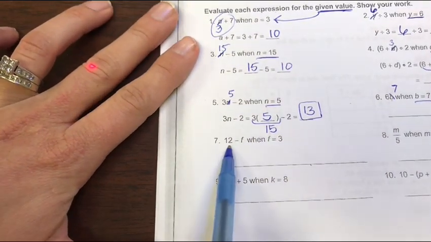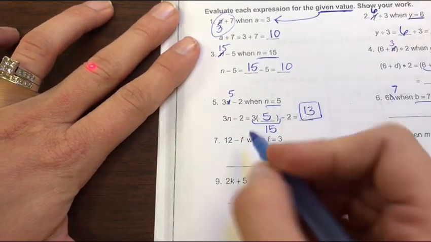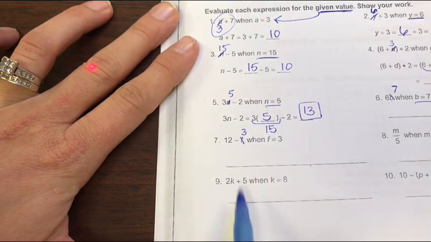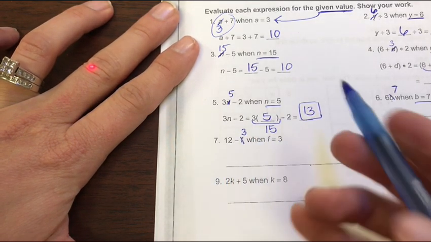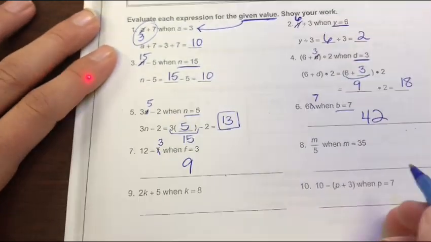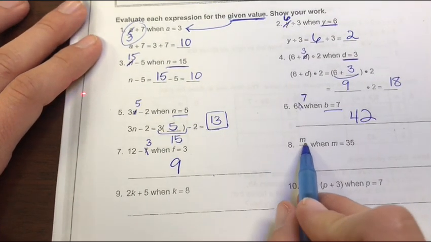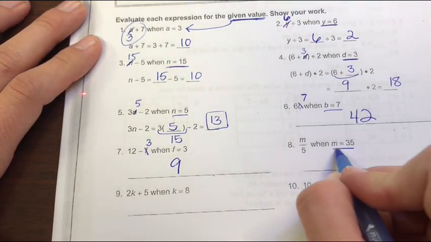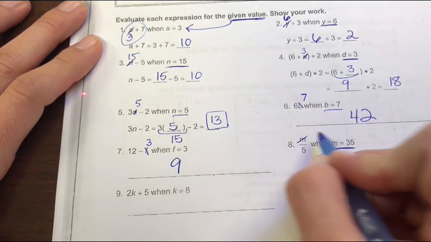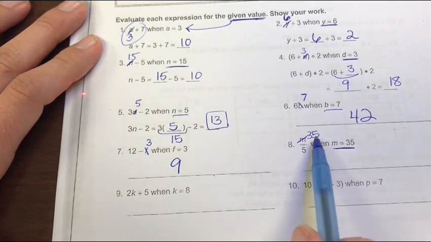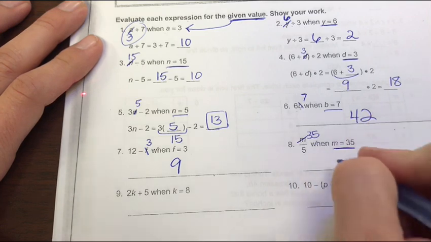Number 7, 12 minus f, where f is 3. Substitute 3 in place of f. 12 minus 3 is 9. Number 8, m divided by 5, where m is 35. So we're going to substitute 35 in place of m. So 35 divided by 5 is 7.